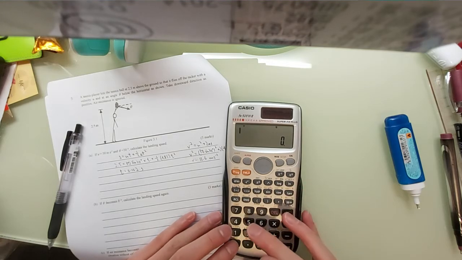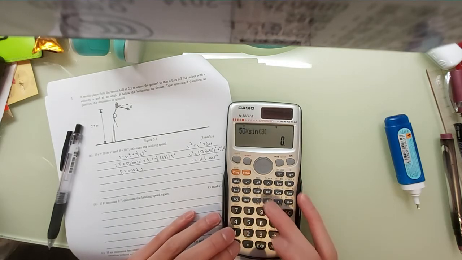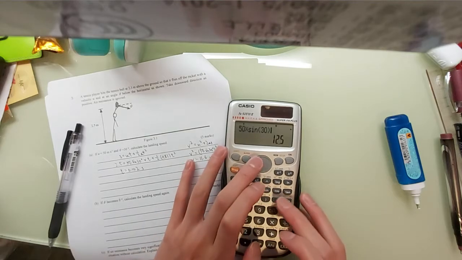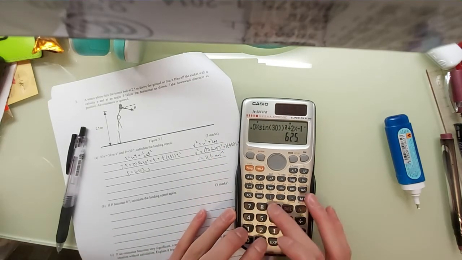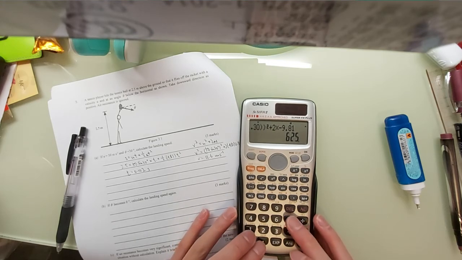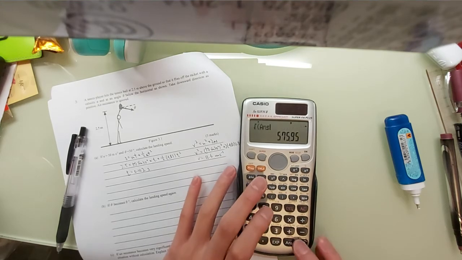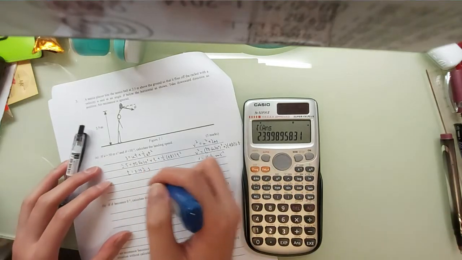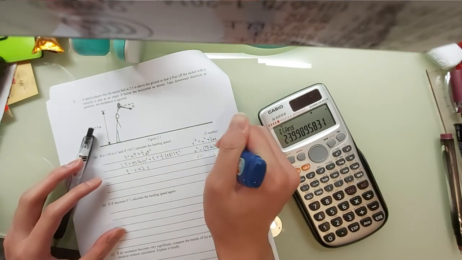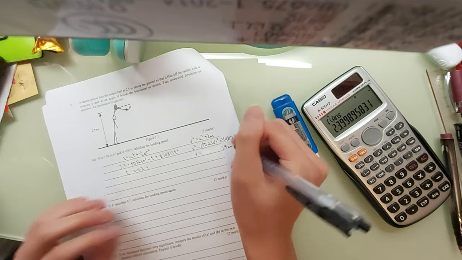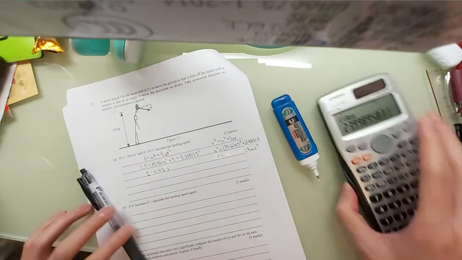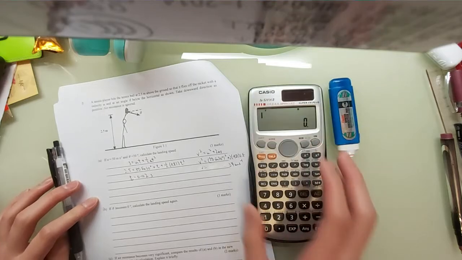Okay, I guess I'm gonna go with 24 meters per second. Then I guess this makes sense.